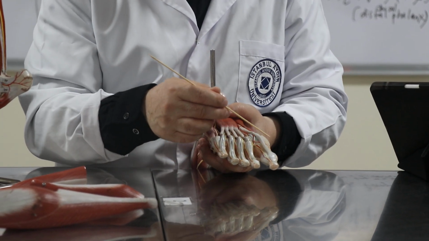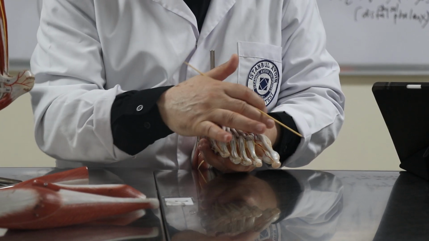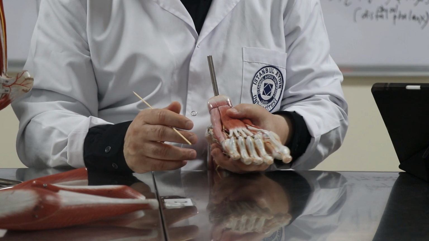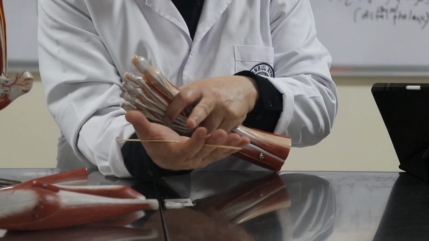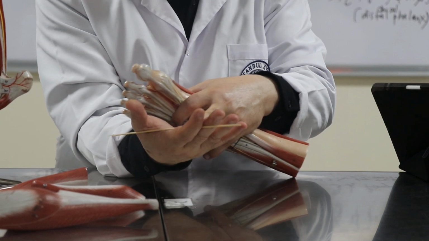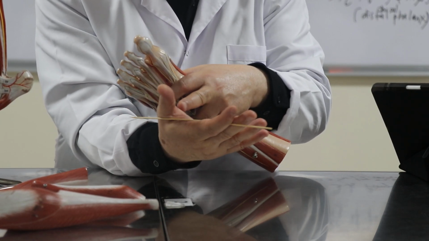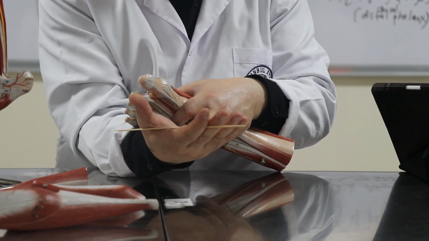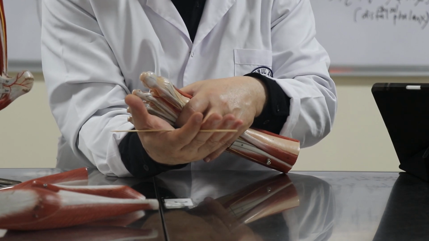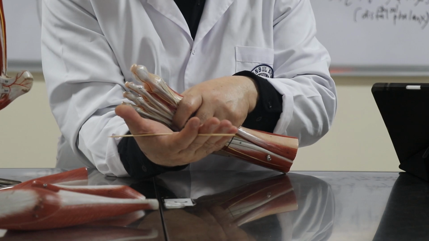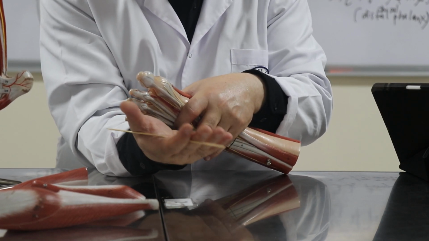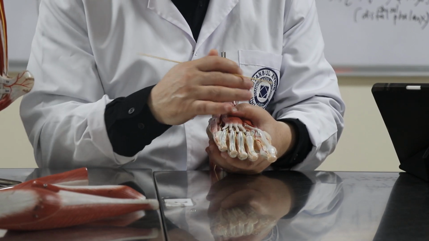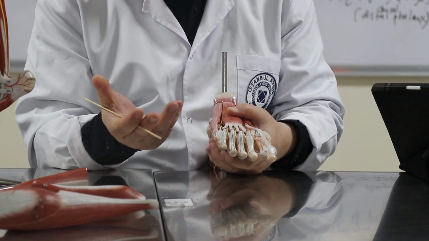Therefore, the big toe side is innervated by the medial plantar, most of the muscles, and the little toe side is supplied by the lateral plantar. Just remember that in the hand we had the median and ulnar nerves. Ulnar supplied the medial part, and the median nerve supplied the lateral part. Most of the muscles in the hand are supplied by the ulnar, which is medially located. So here, most of the muscles are supplied by the medially located nerve, the medial plantar.